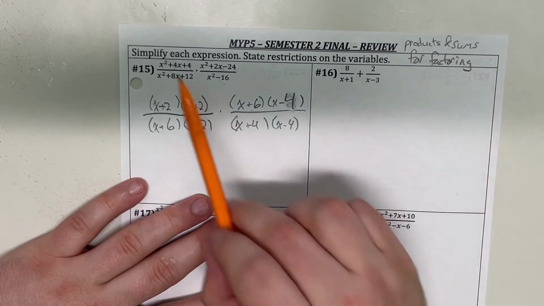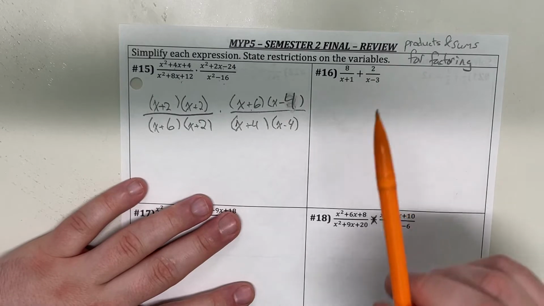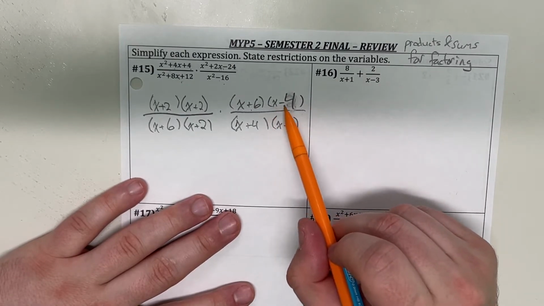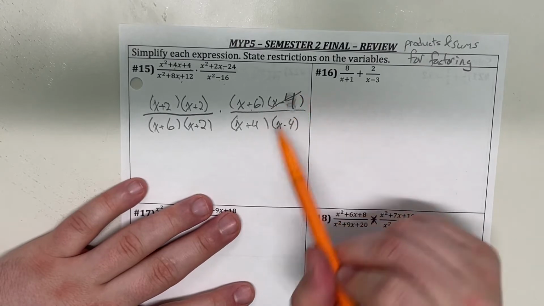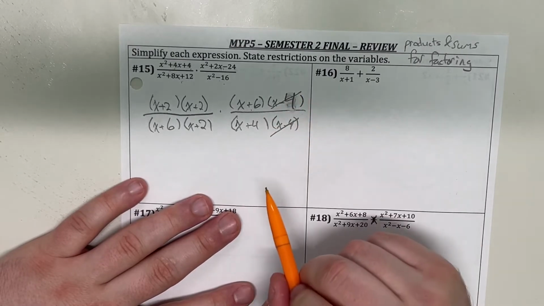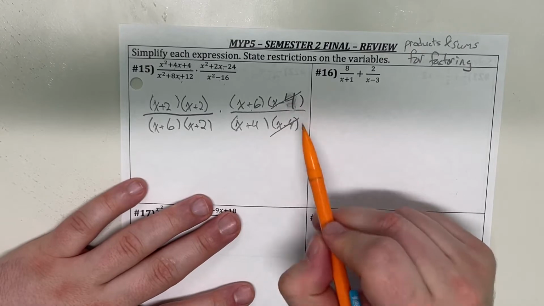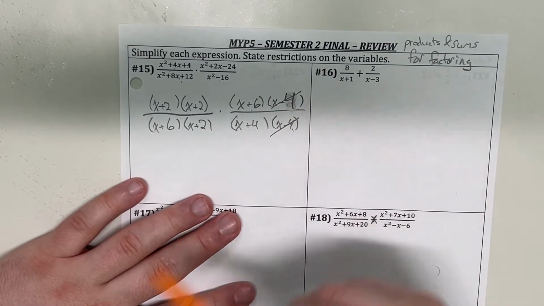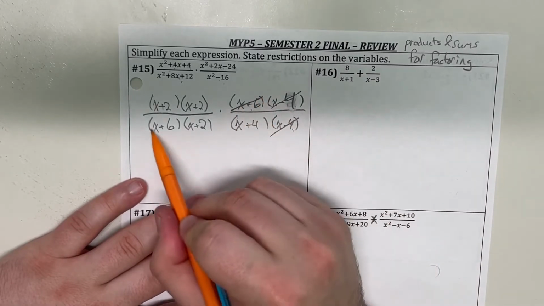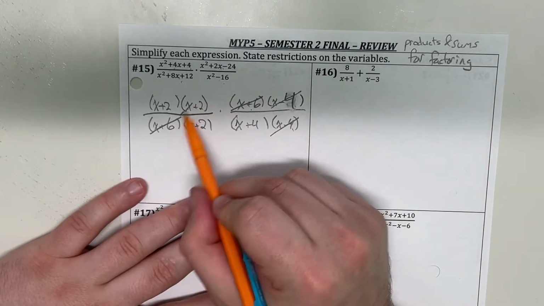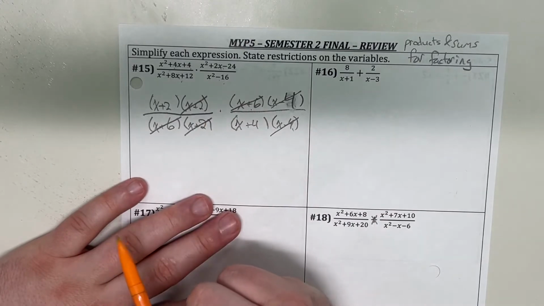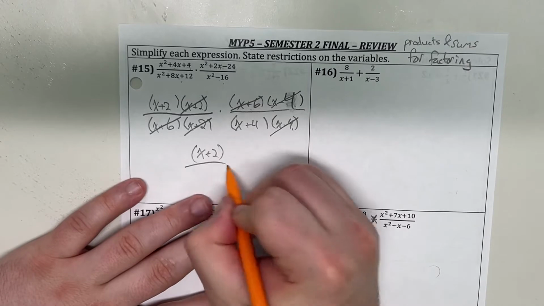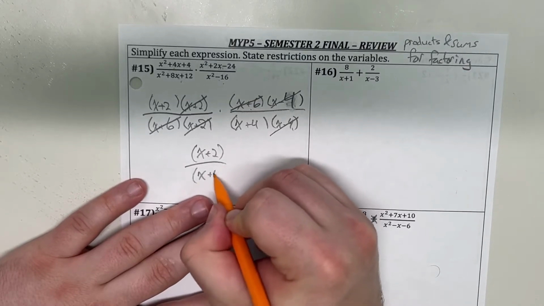So what's the next step? We have to simplify. We're going to cancel out similar packages, meaning notice how I have an x minus 4 in the top and an x minus 4 on the bottom. I have to have one in the numerator, one in the denominator, and they have to be exactly the same to be able to cancel them out. I do that one at a time. So I have an x plus 6 in the top, x plus 6 in the bottom, x plus 2 in the top, x plus 2 in the bottom. Whatever's left over is going to be my answer. So I have x plus 2 over x plus 4.